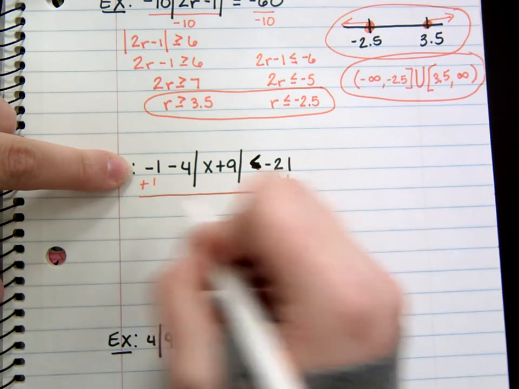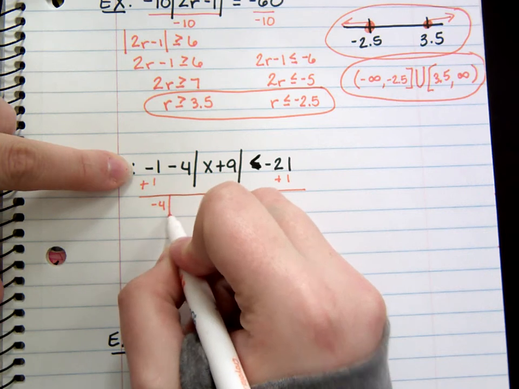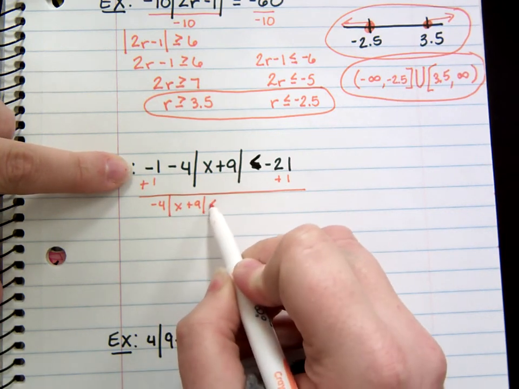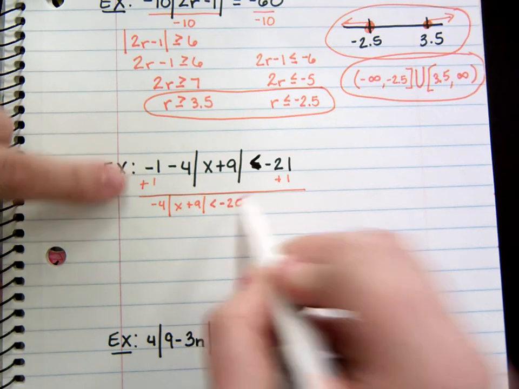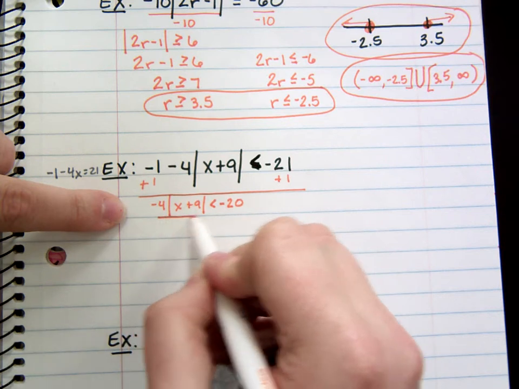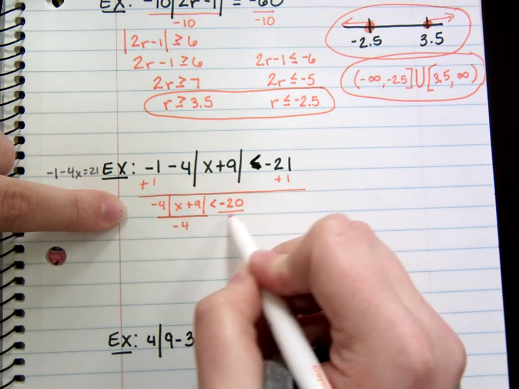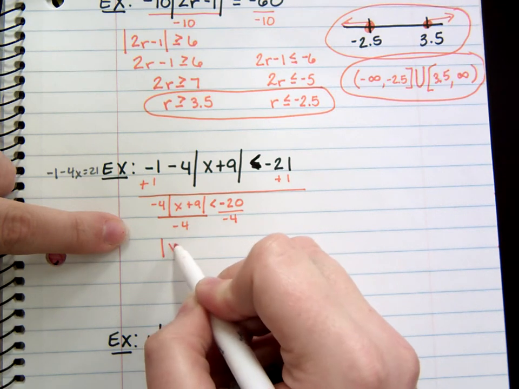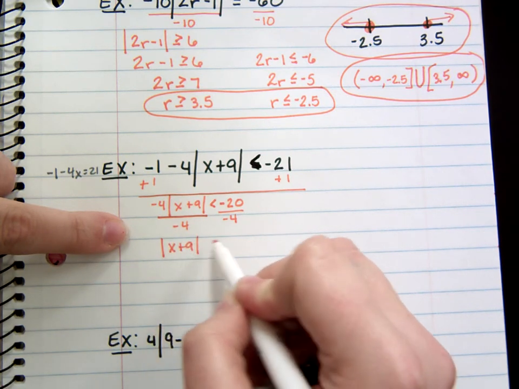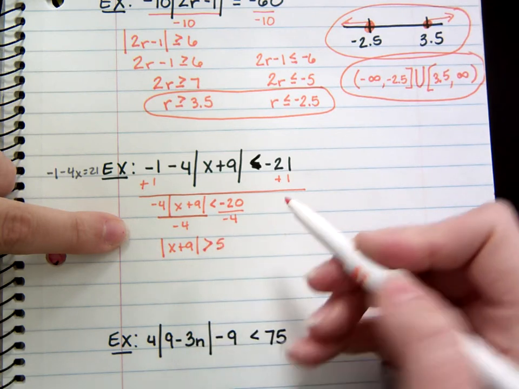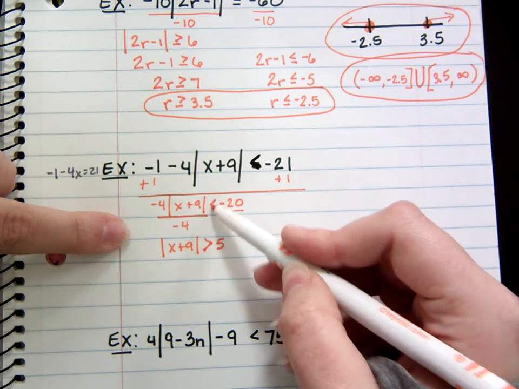This gives me -4 times the absolute value of x plus 9 less than -20. Then I'm dividing off the -4, which gives me absolute value of x plus 9 greater than 5. Remember that when you divide by a negative, you must flip the inequality.